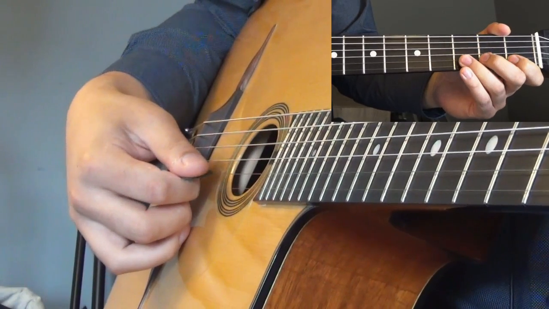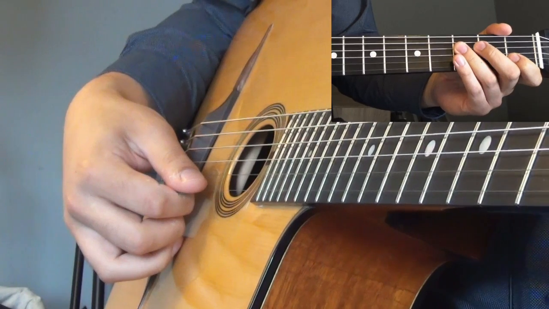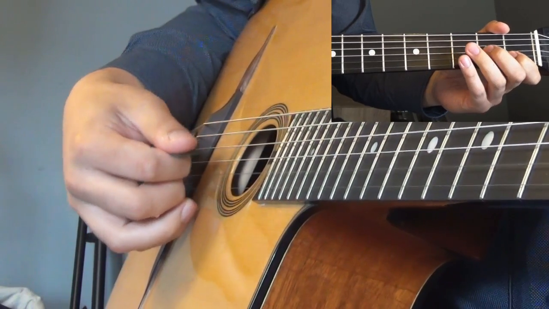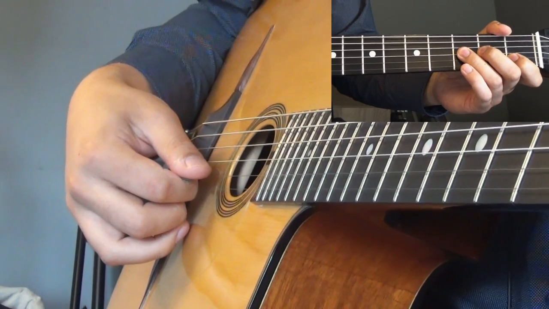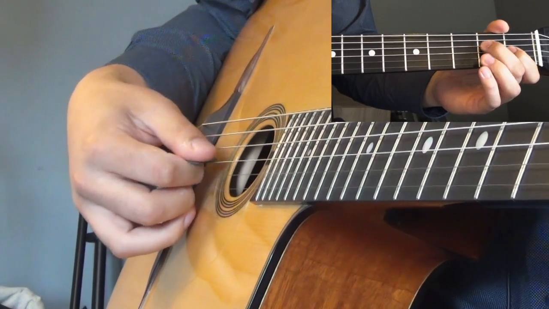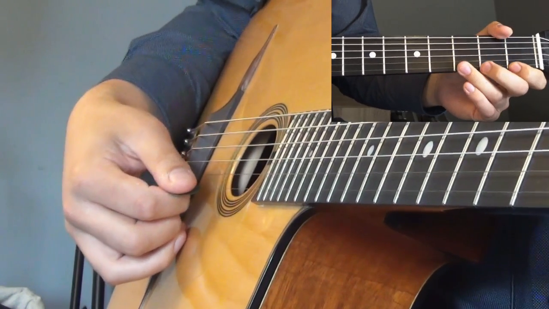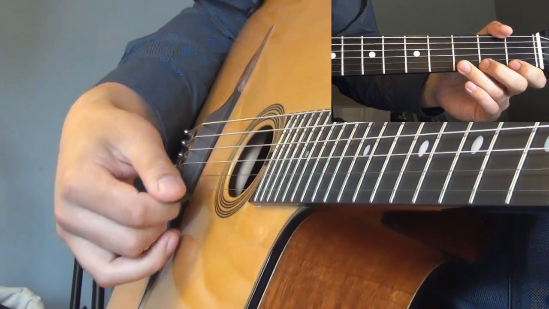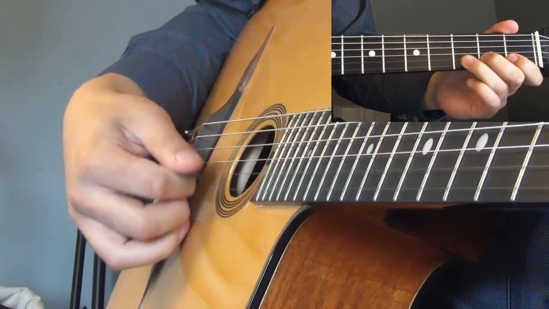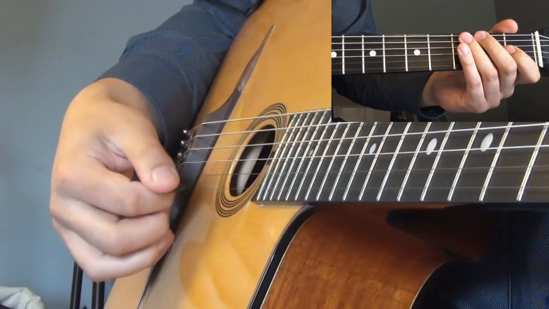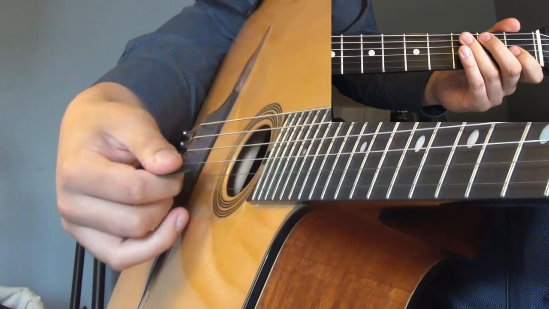So we start with a rest stroke, upstroke, half rest stroke, next string rest stroke, half rest stroke. So it's important to make the notes even. You cannot do this. No, it has to be continuous notes, continuous triplets.